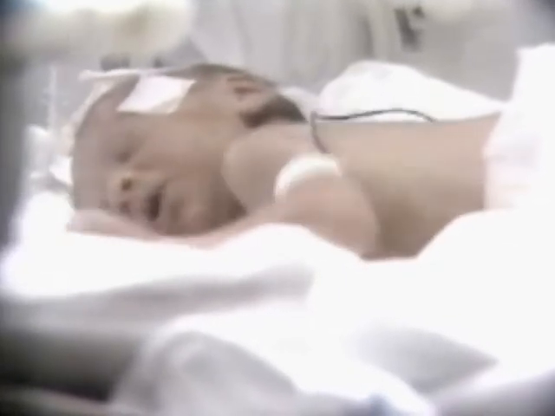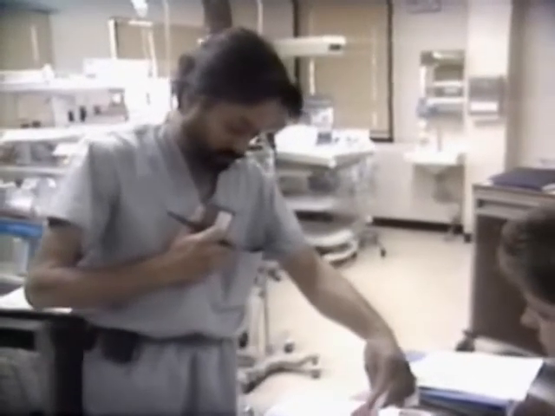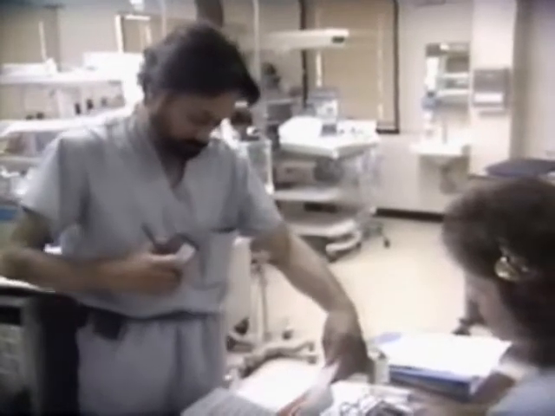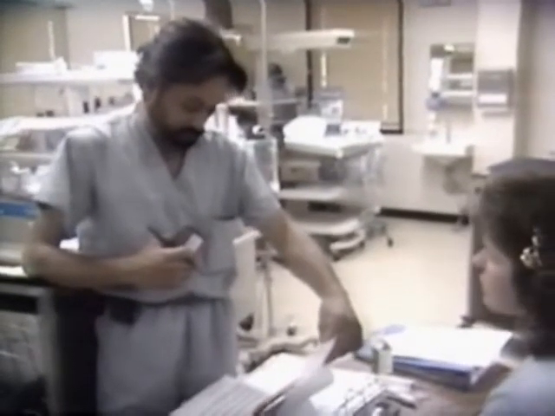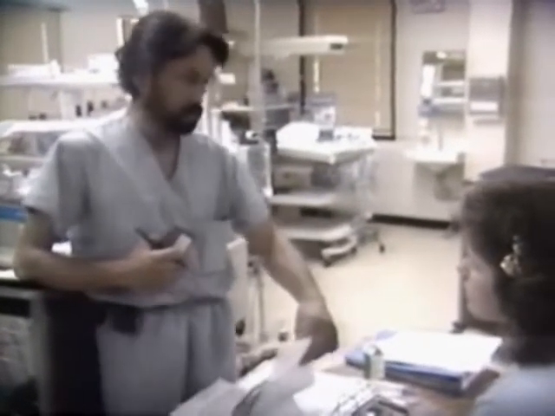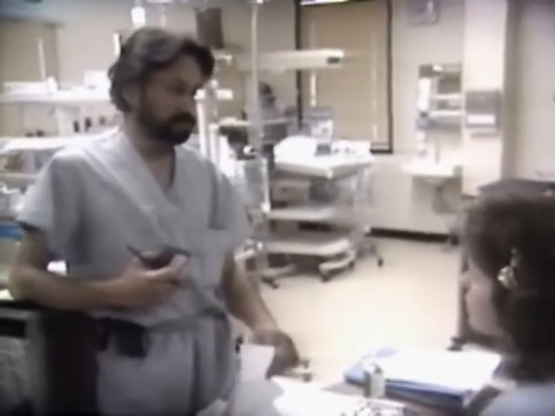Baby received a dose of bicarb. I think we need to give another dose, because I don't see baby's good urine output and everything seems okay.